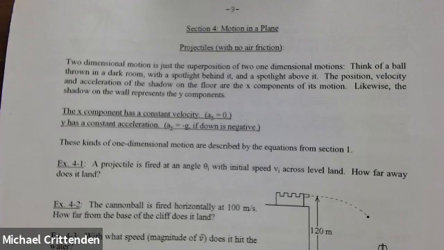Each of those shadows is an example of one-dimensional motion, okay? You just go right back to section 1, and each of those shadows obeys that little group of 5 equations that you used for many of the homework problems in that assignment, the one where the lady fell off the building and so forth, okay?